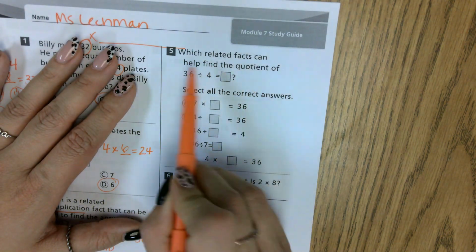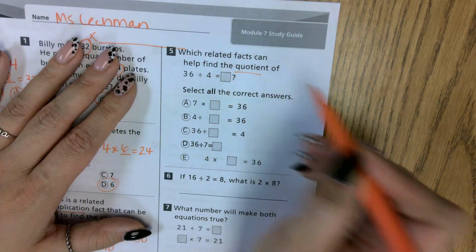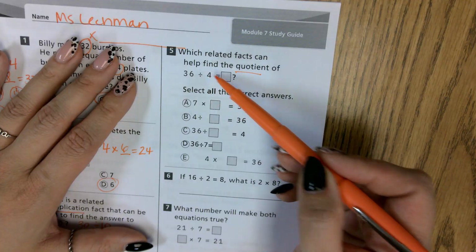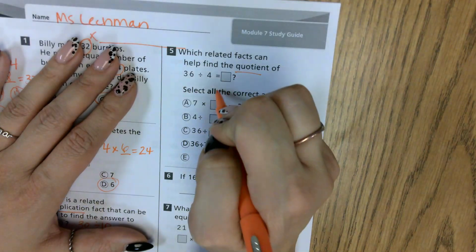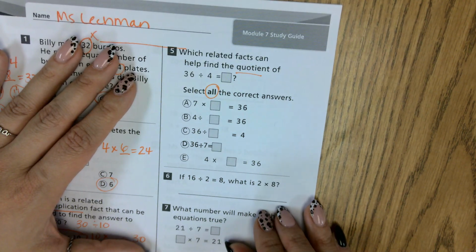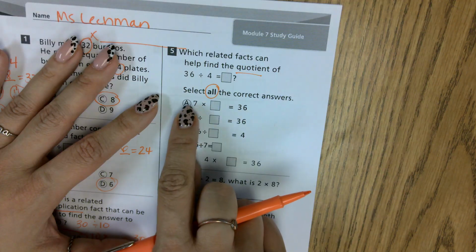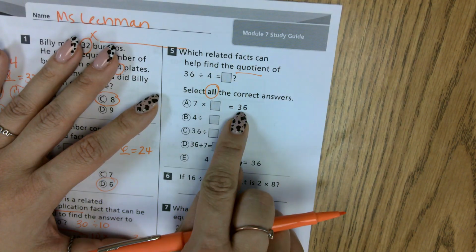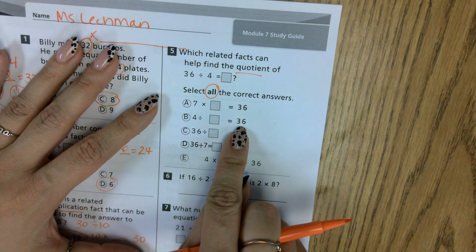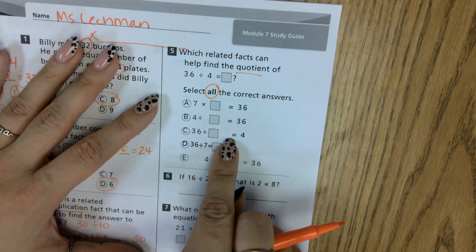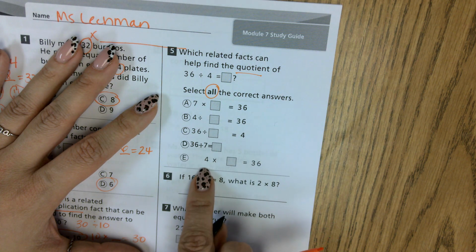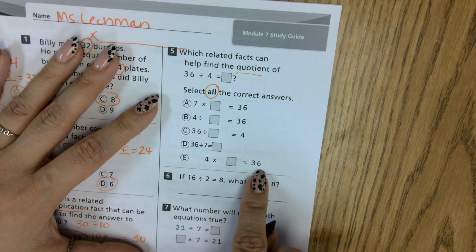Which related facts can help find the quotient? Remember, quotient means answer to a division problem, of 36 divided by 4 equals blank. You're going to select all the correct answers, so that means you're going to select more than one. So we have 7 times blank equals 36. 4 divided by blank equals 36. 36 divided by blank equals 4. 36 divided by 7 equals blank. And 4 times blank equals 36.